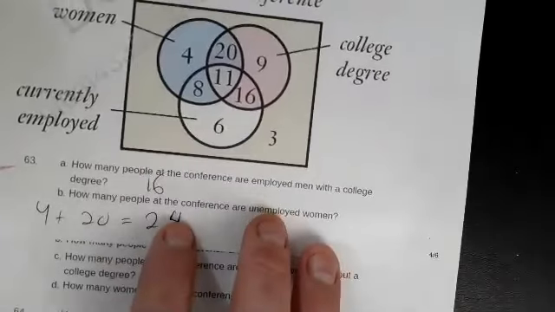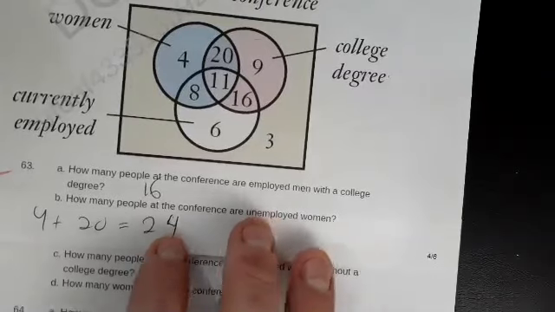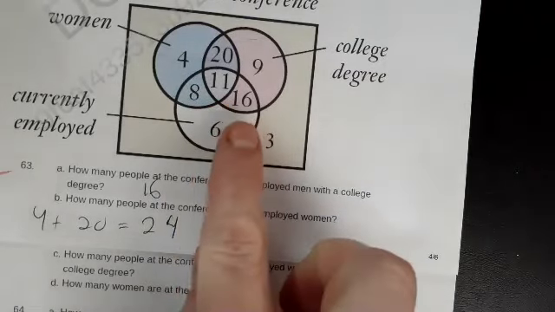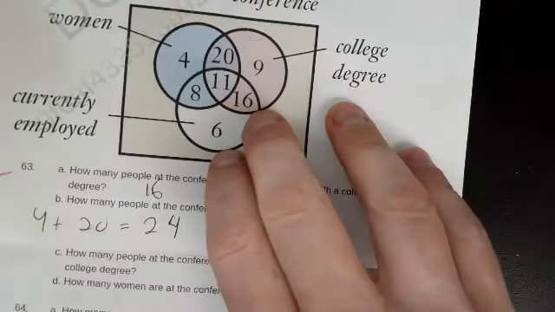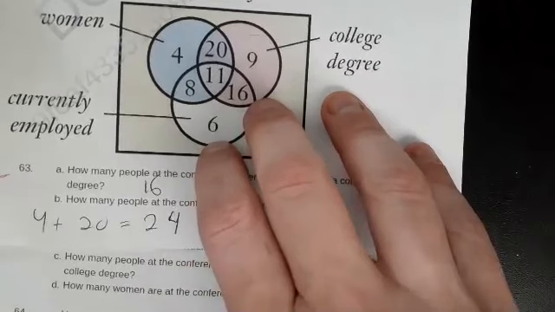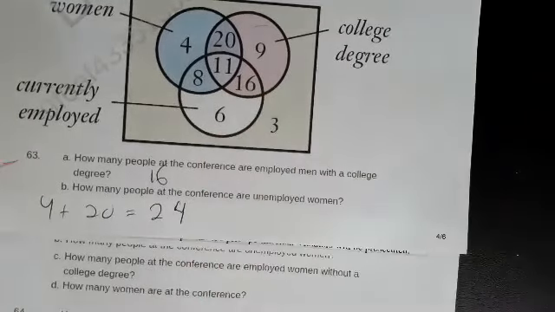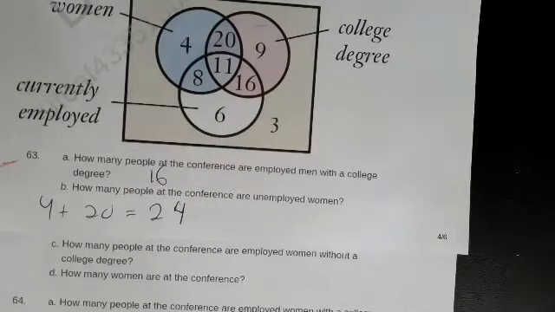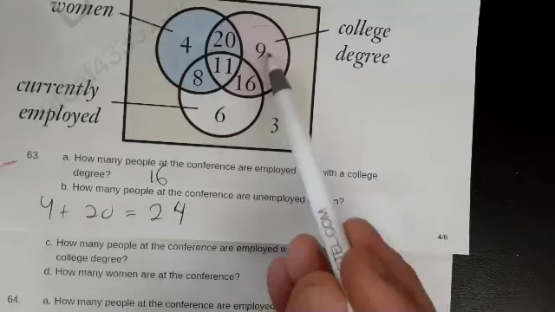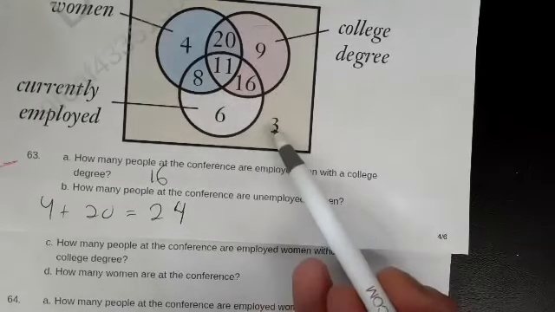Right. Okay, so can I ask a question? Who are the employed men? Employed men would be like 6, not in the blue, but in the white. So the 6 and 16, these are employed men, but the 6 doesn't have a college degree. We want the ones with a college degree. No, I understand that. It says how many people are employed men with a college degree. So 16 is the employed men with a college degree. No, 16 is in the men category, right? Because the women category, okay, I understand now. This is men. Anything outside the women is going to be men. Right, I got it. Yes, I got it.